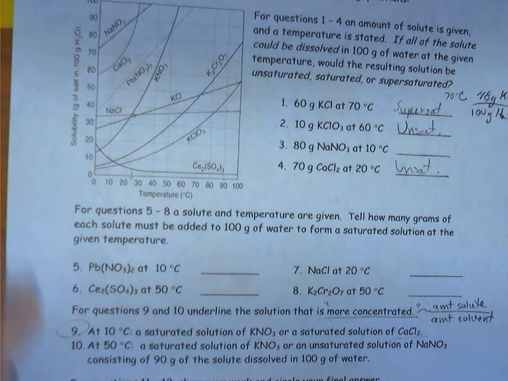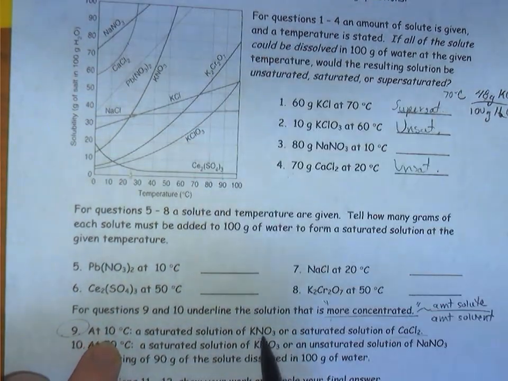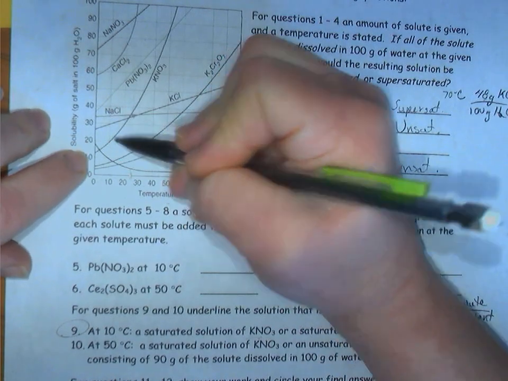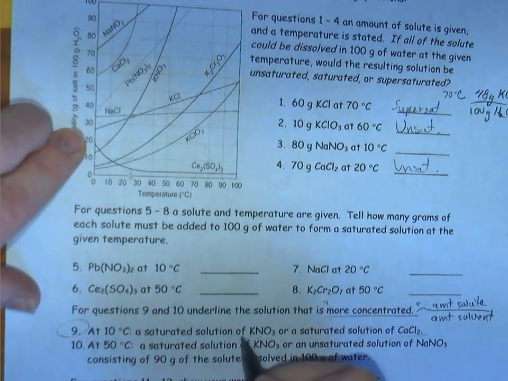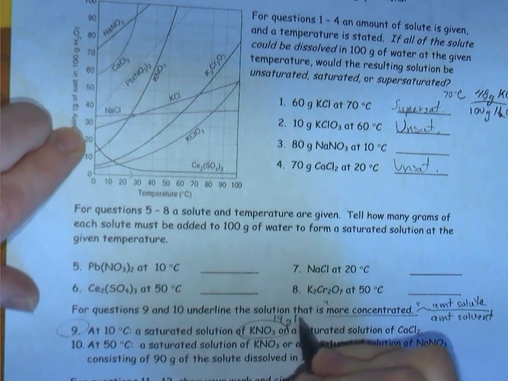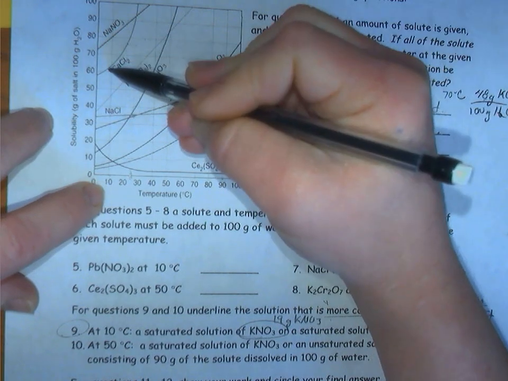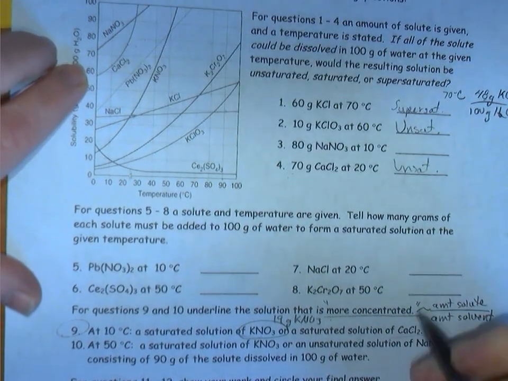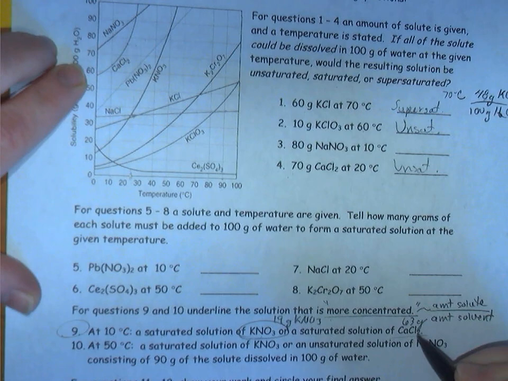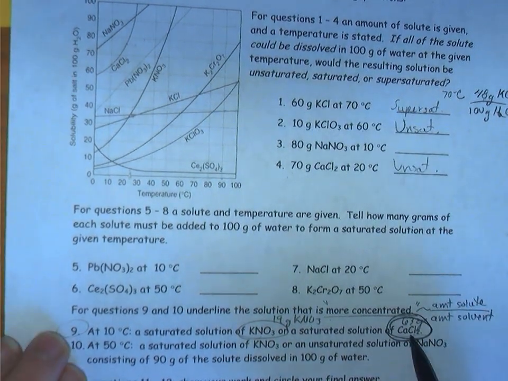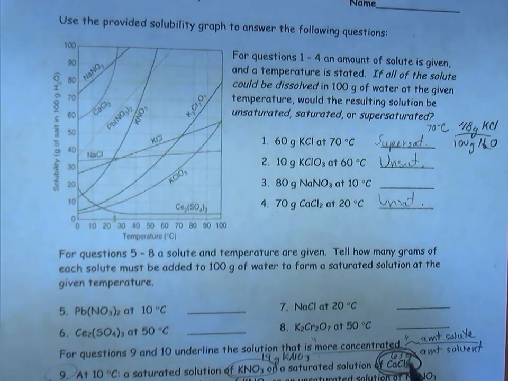So we need to look at 10 and potassium nitrate, which is probably at 19 grams per 100 grams of water. And then calcium chloride would be about 63. So we definitely know then that the calcium chloride would be the more concentrated. So hopefully that tackles a couple.